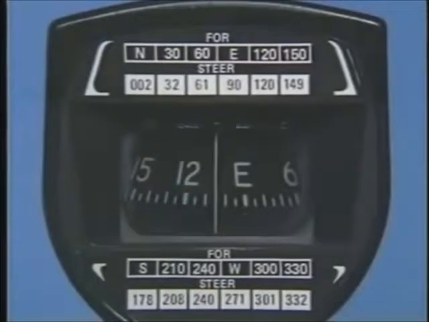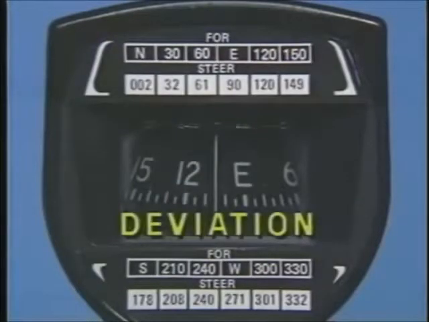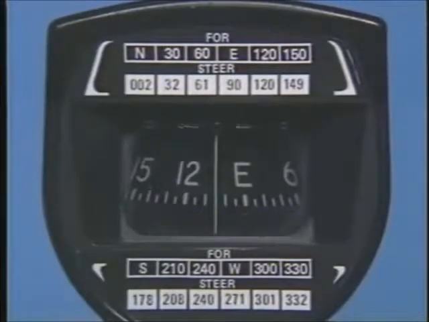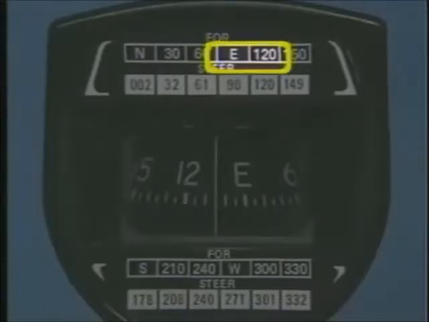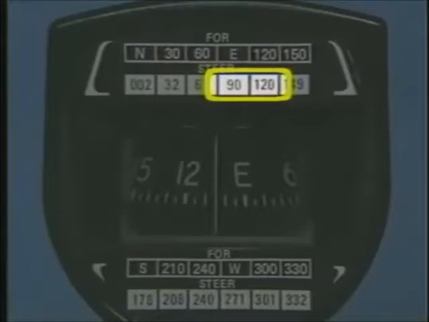Now you are ready to adjust the magnetic heading for deviation by compensating for the instrument and installation errors in the magnetic compass. This card tells you what heading you should steer for a particular magnetic heading. The magnetic heading for this flight, 105 degrees, falls between east and 120 degrees. Since neither of these headings require a correction, the compass heading will be the same as the magnetic heading.